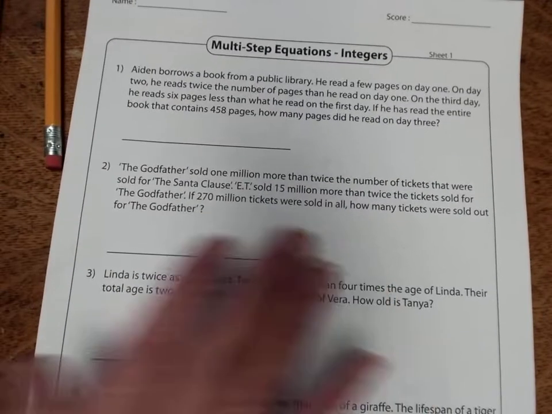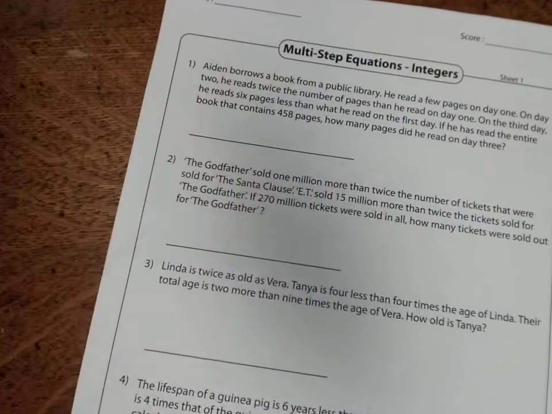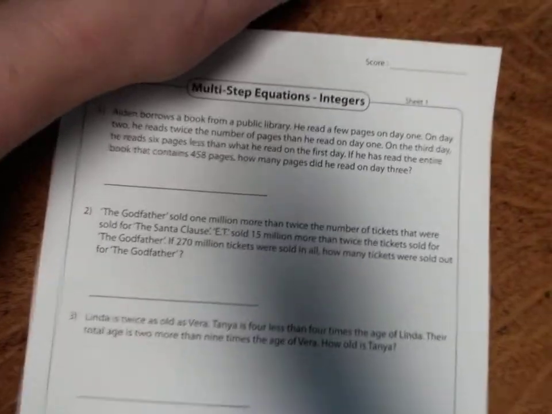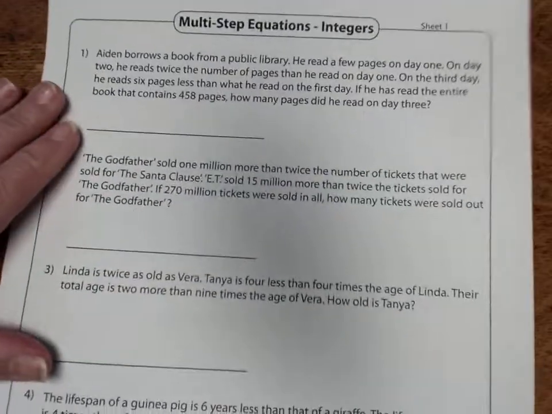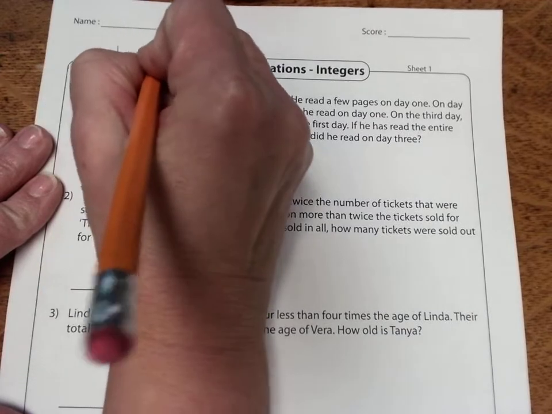All right, so this is a video over multi-step equations, integers, meaning your answers should come out to a positive or negative whole number. Your goal is to set up an equation.